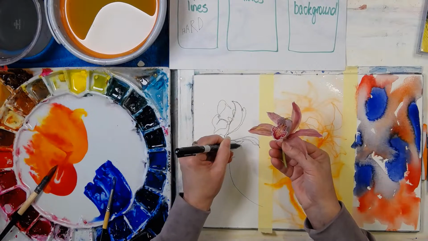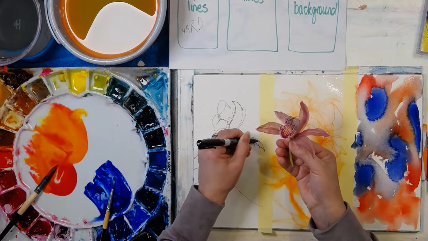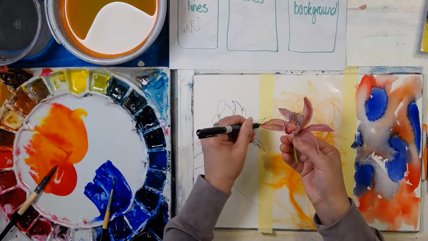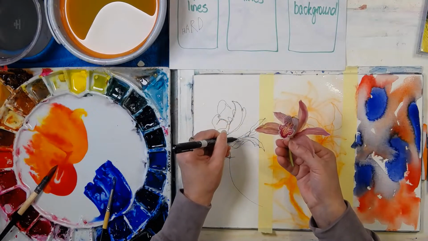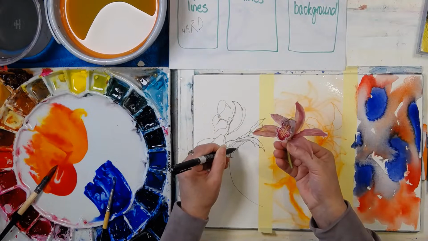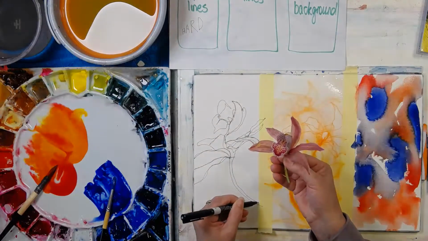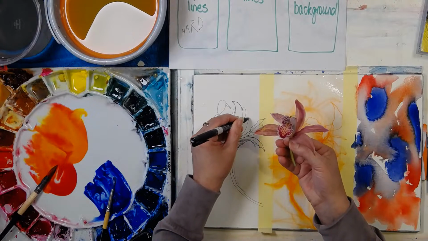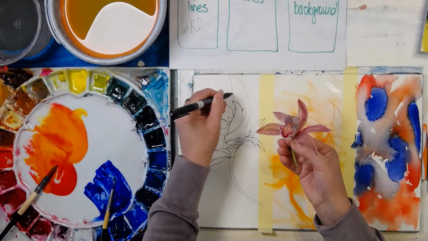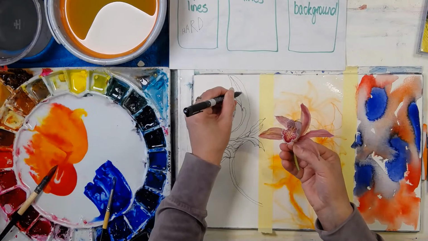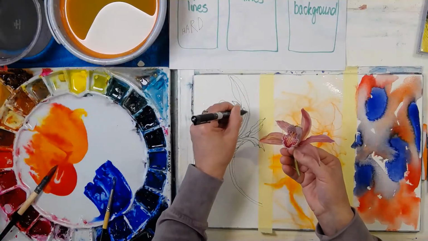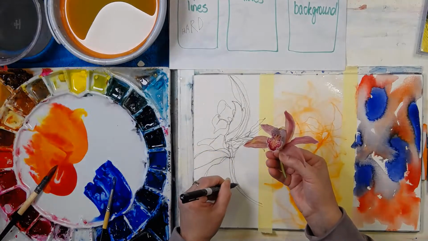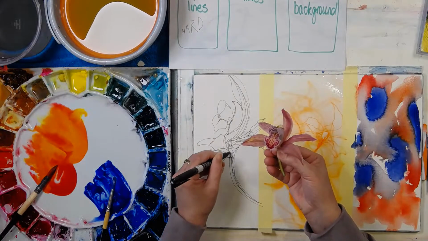I'm not in control of the outcome, and I find that it makes me loosen up, and I just enjoy the process more when I'm looser. And because you're doing a continuous line drawing, I'm going to take a line right up the top, you can't be in control of what the outcome is because you're focusing so hard on the line work.